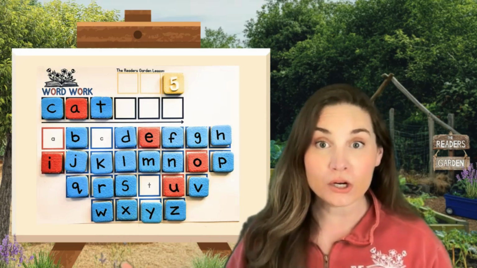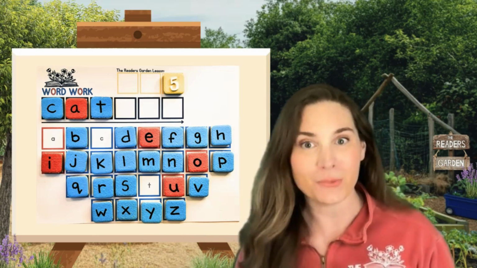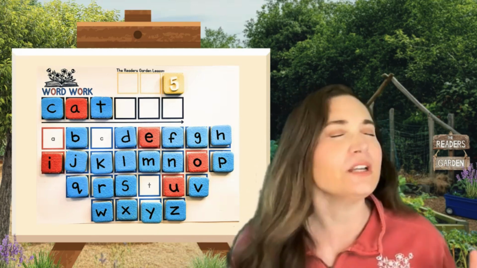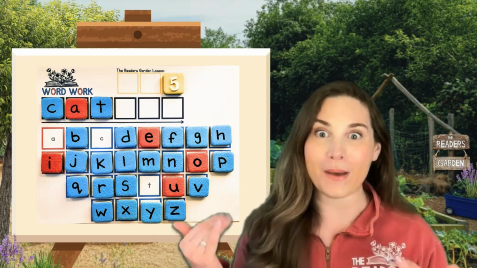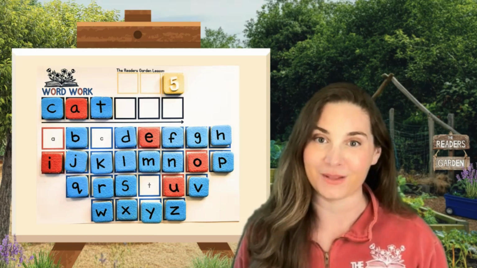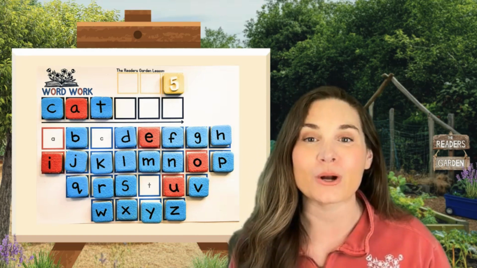Now when we're doing word work, we are going to be moving our letters around to make different words. But the thing that's really important is every time we move a letter, we need to move it back to the spot that we got it from. So let's head over to my actual word work board so we can work on some words together right now.